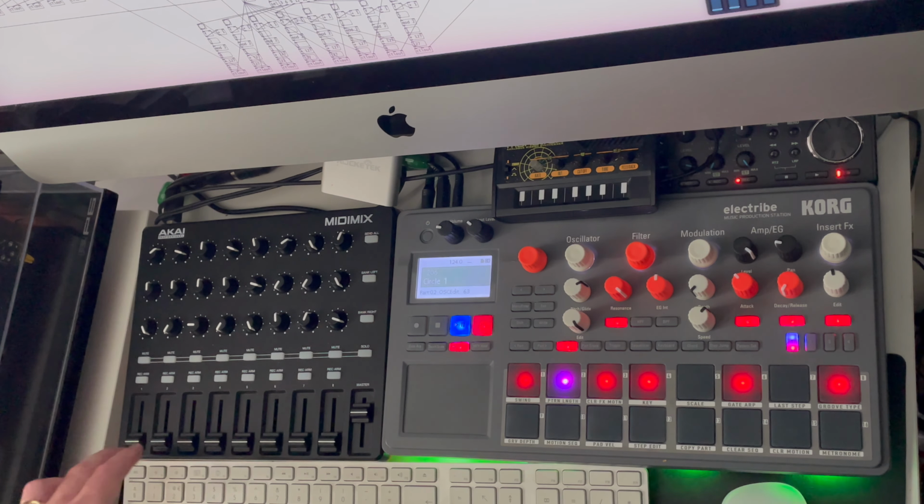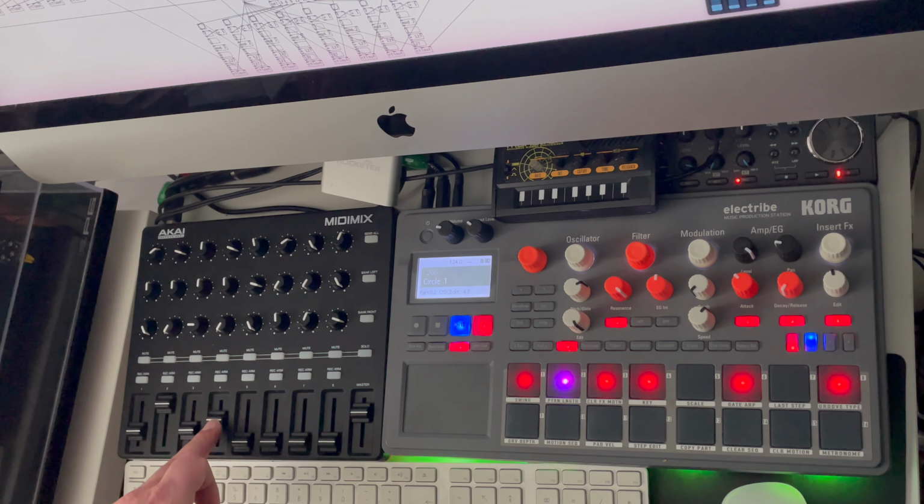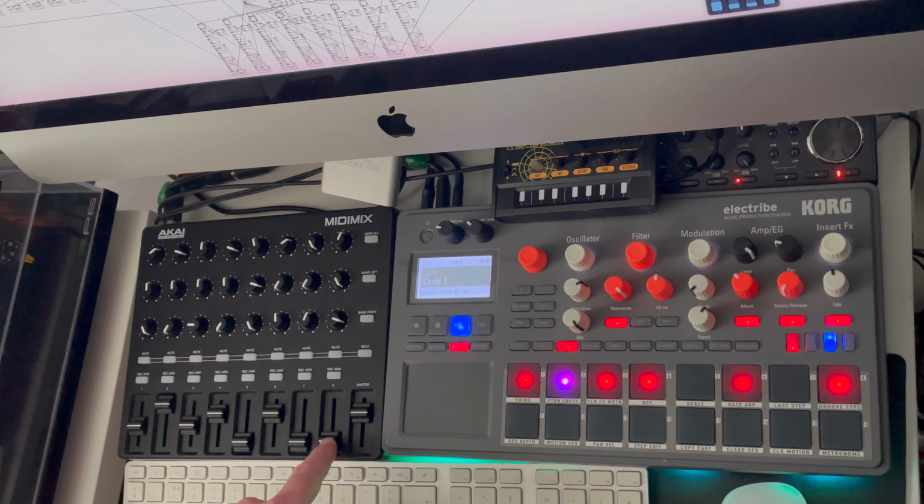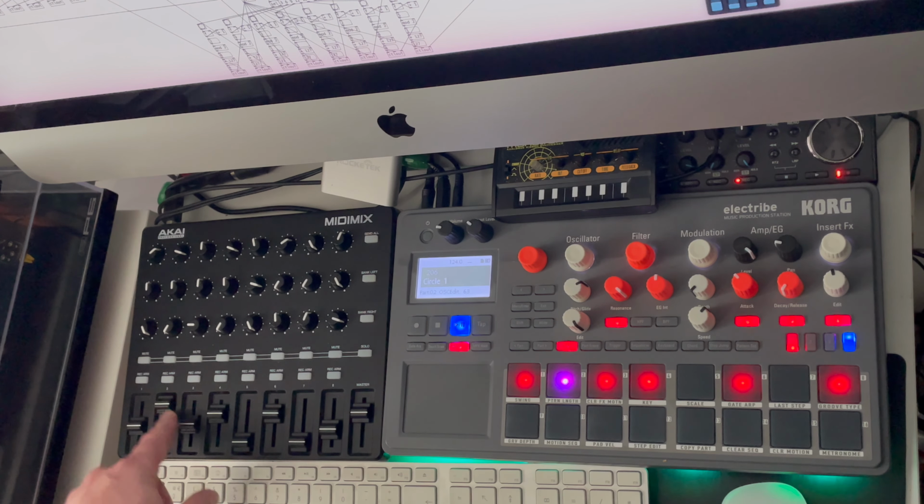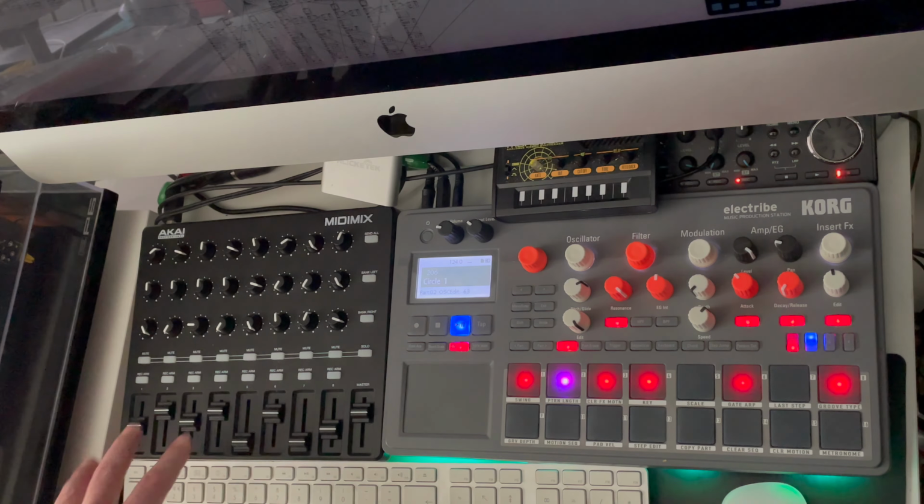See how much easier that is. And that's just the level parameter.